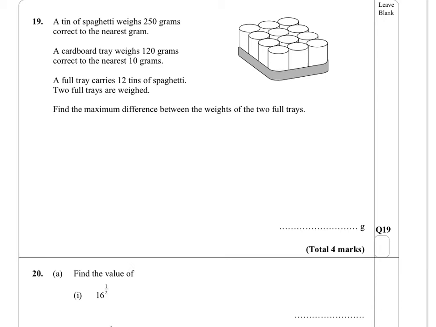Okay, this question 19 is all about upper and lower bounds. We're told a tin of spaghetti weighs 250 grams, correct to the nearest gram. So the upper bound, what's the biggest it could be and still be rounded to 250 grams, would be 250.499999, etc. So I'm allowed to write 250.5.